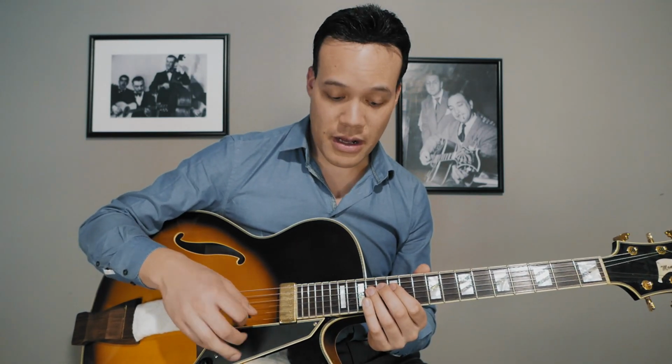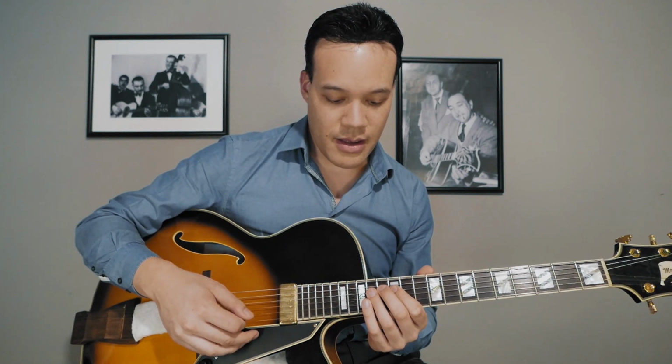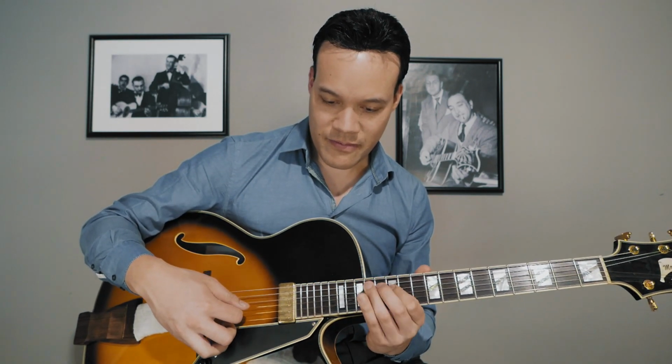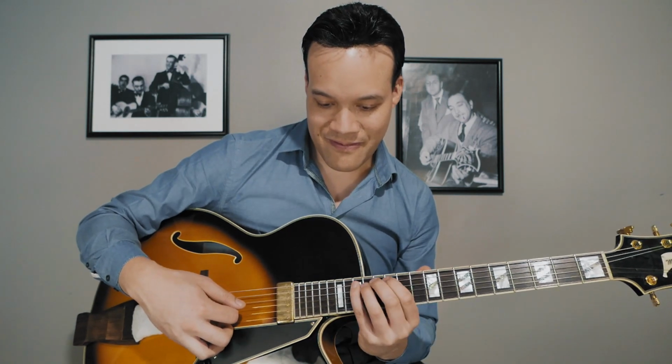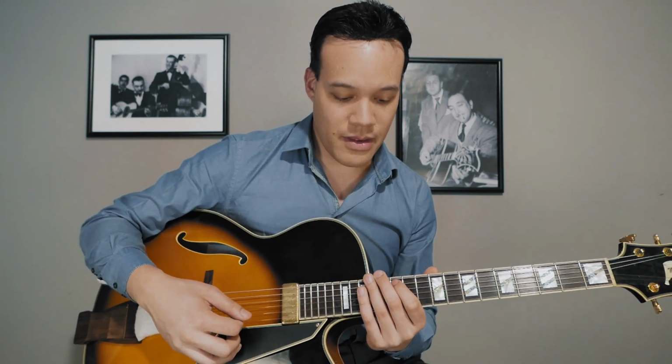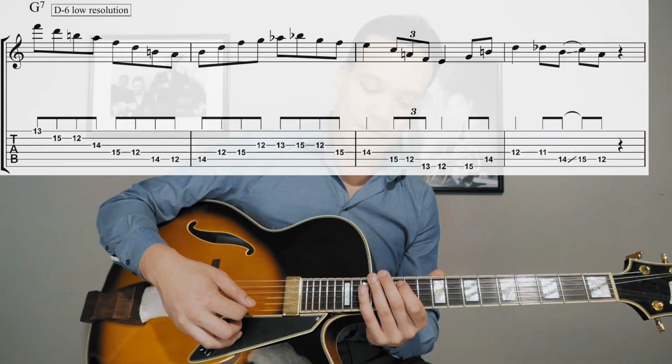Resolution is also on the E, but on the D string. And then there's an enclosure to the C, and then I end on the 6 again. Let's play with the backing.